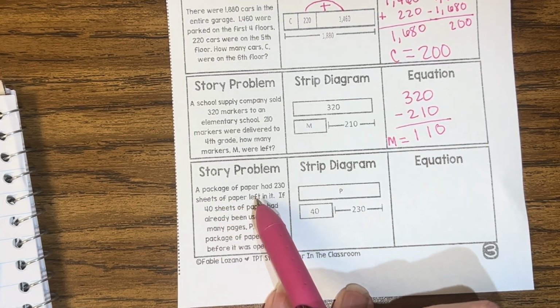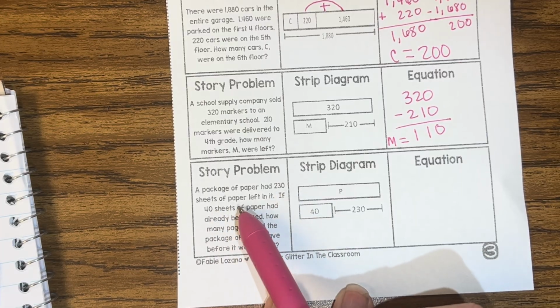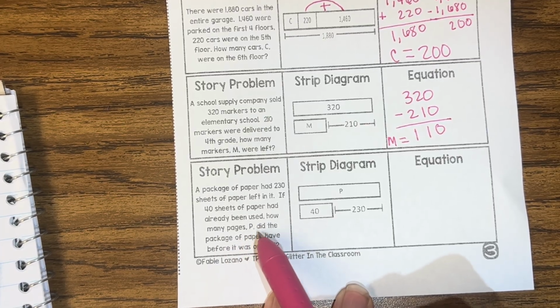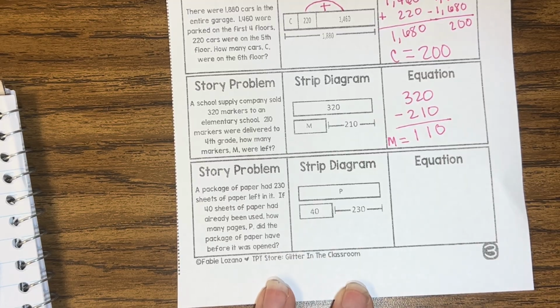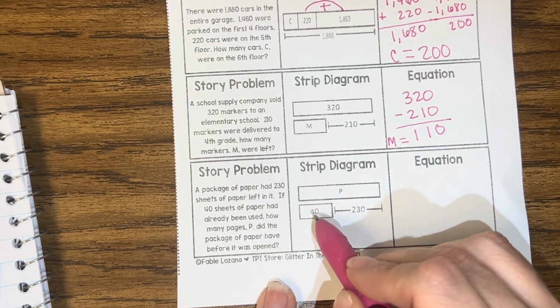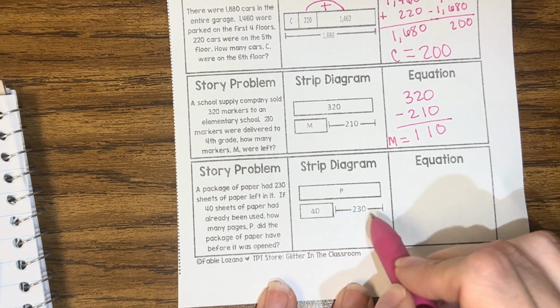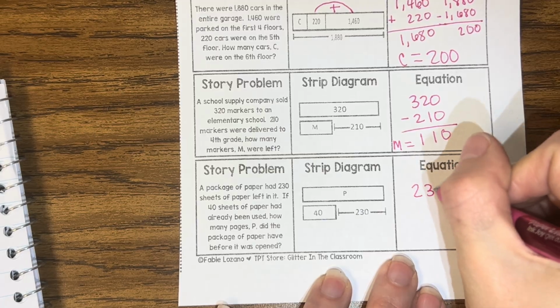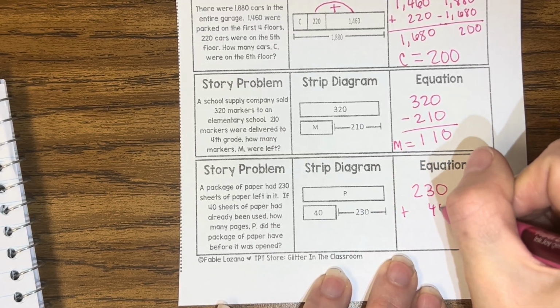All right, a package of paper had 230 sheets of paper left in it. If 40 sheets of paper had already been used, how many pages P did the package of paper have before it was opened? So, here's the whole. We had 230 and we had 40. So how are we going to get the whole? Well, we're going to need to add these two together. So we're going to need to say 230 plus 40.